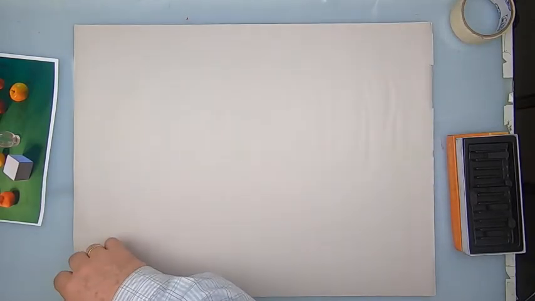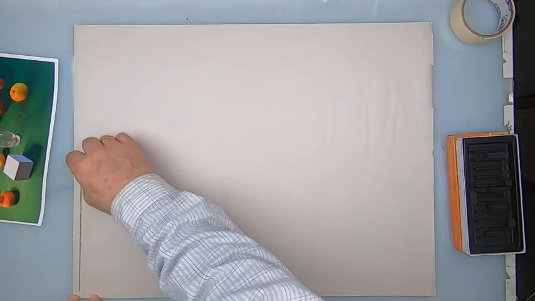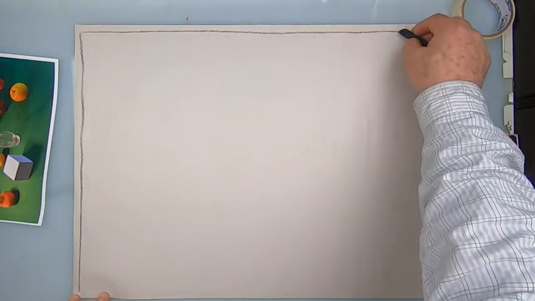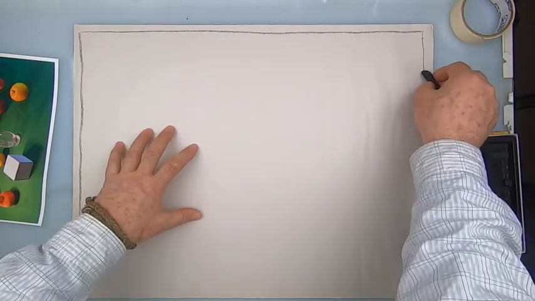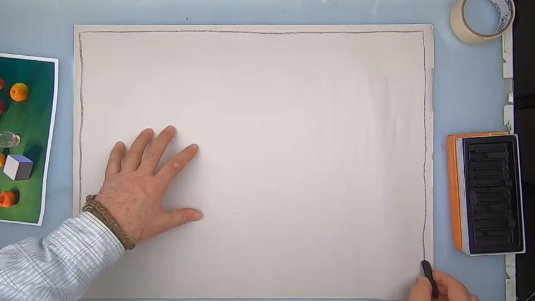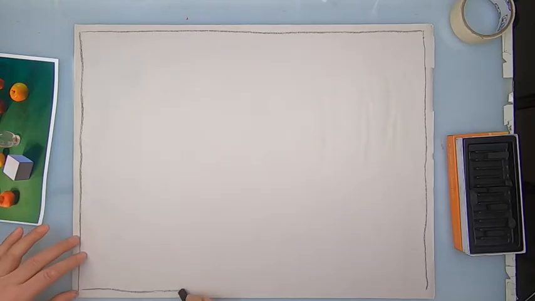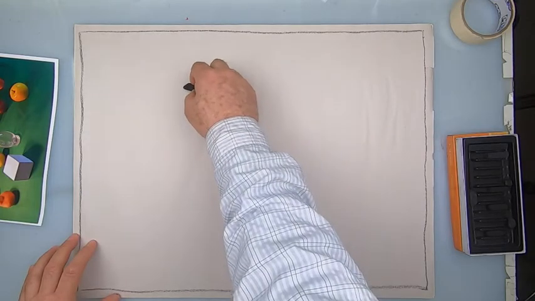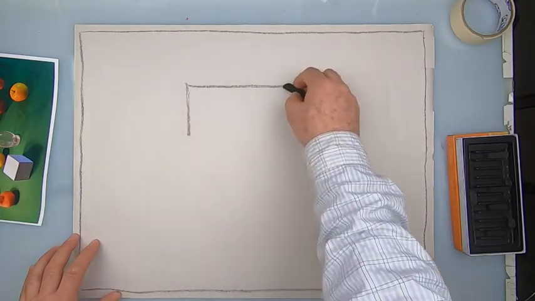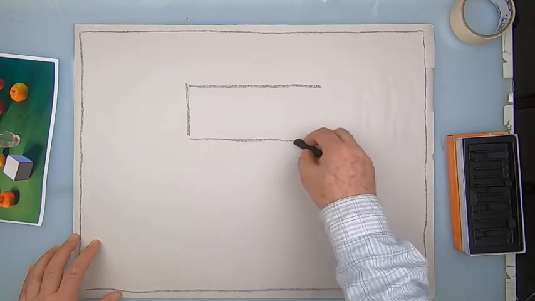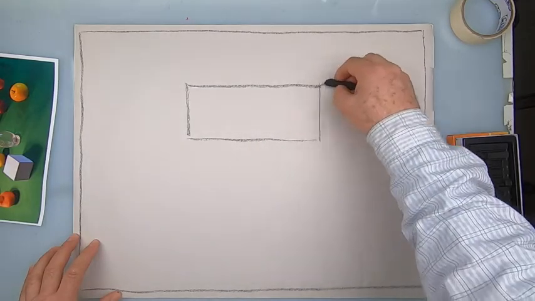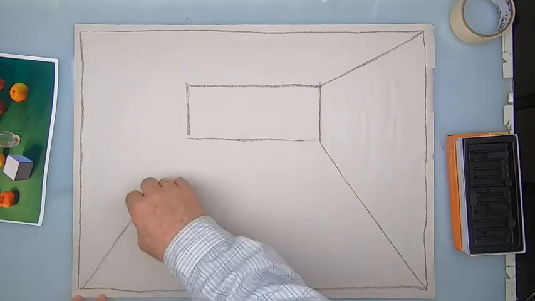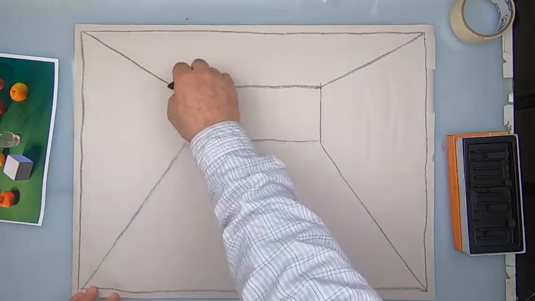So the first thing we're going to do is very lightly draw in our master cube. Very lightly. I'm going to put the back plane a little higher up. Nice and soft.